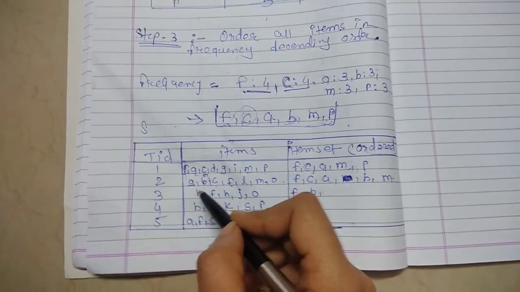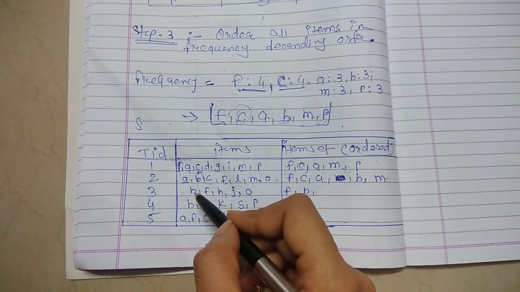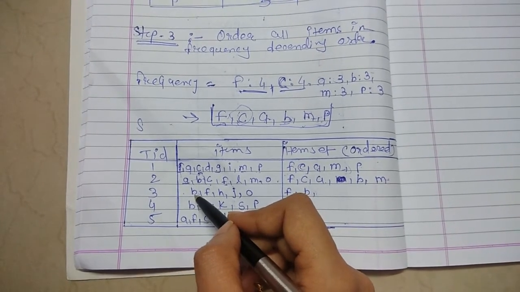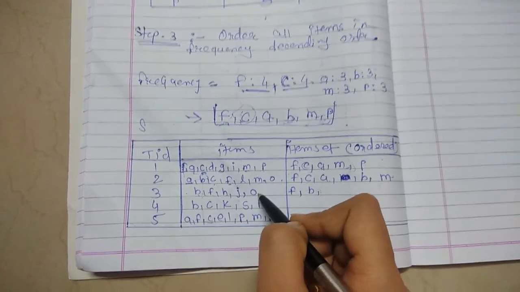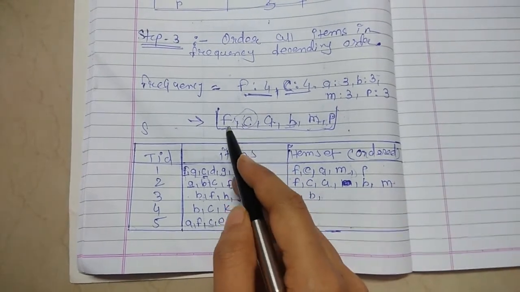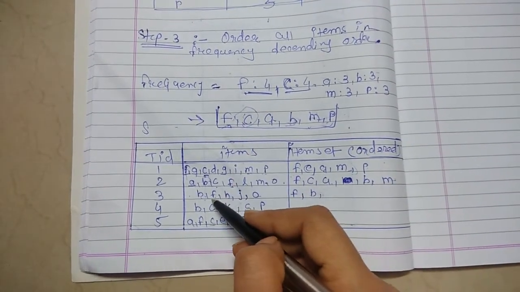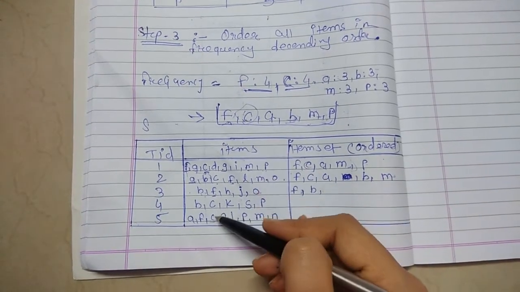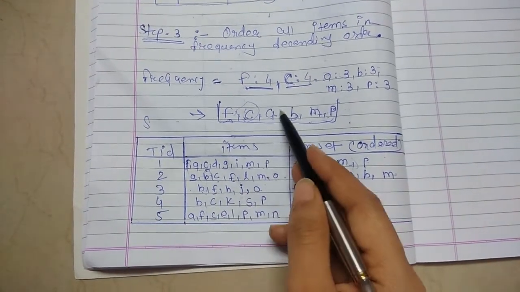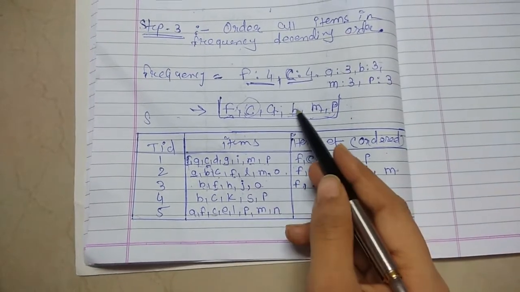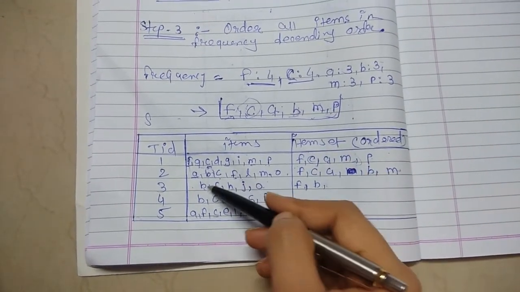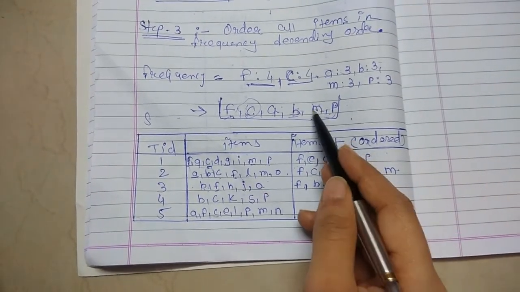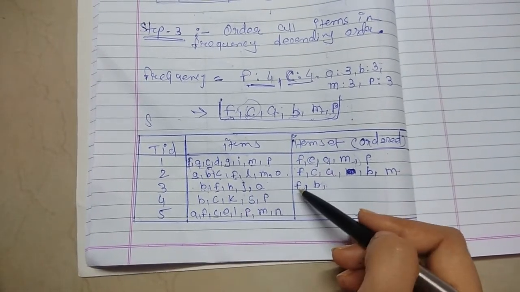Now we'll analyze the third transaction. So the third transaction is B, F, H, J, O. So the first letter is F. F is also available in this transaction, so we'll write F here. Next is C. C is not available. A is also not available. B is available, so we'll write B here. M and P are not available in this transaction, so we'll not write them here.